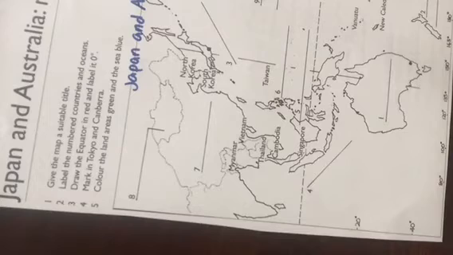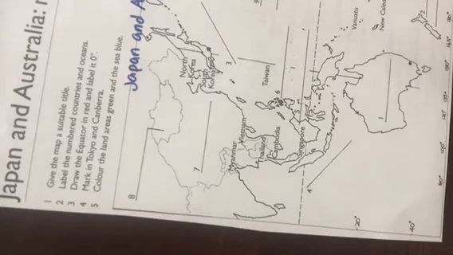The next thing you need to do is label all the numbered countries and oceans. So you can see there's some oceans, some countries, some oceans. Some of them you might know, some of them you might need to go and get an atlas or look them up on the internet. You might want to take it home and work with your parents on this one. You need to mark in Tokyo and Canberra. You can see they're actually marked in for you. All you have to do is highlight them. And then you need to colour the land areas green and the sea blue.